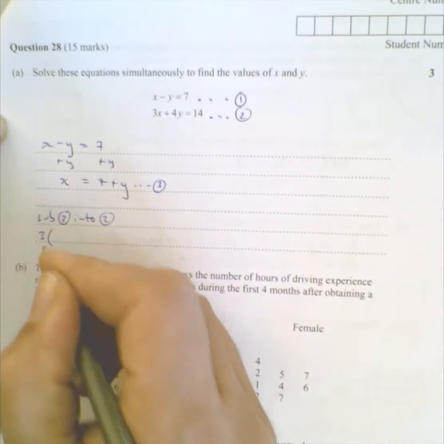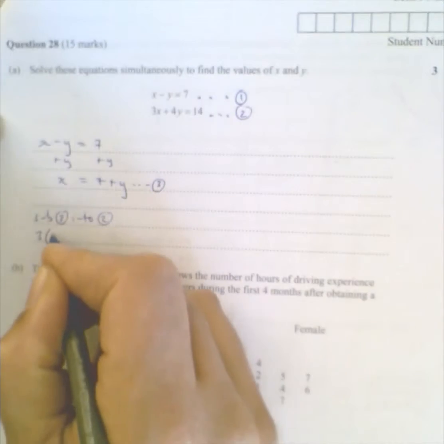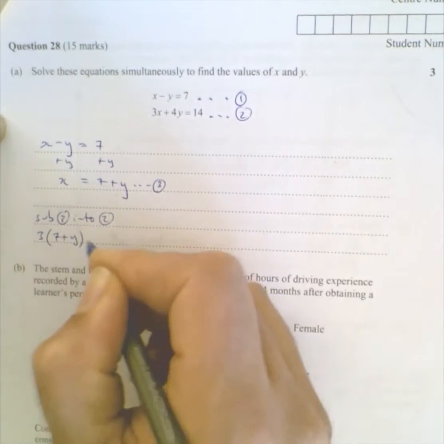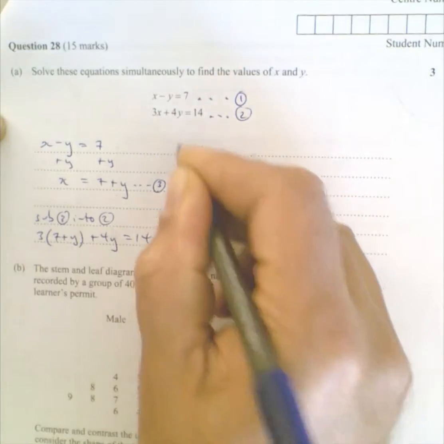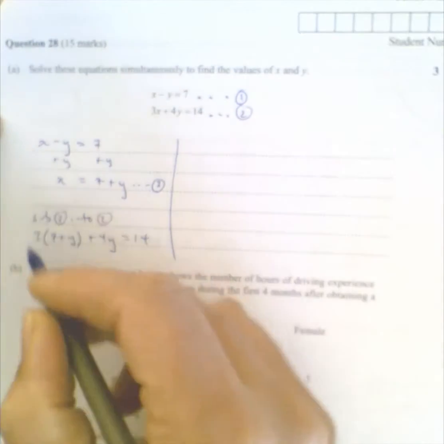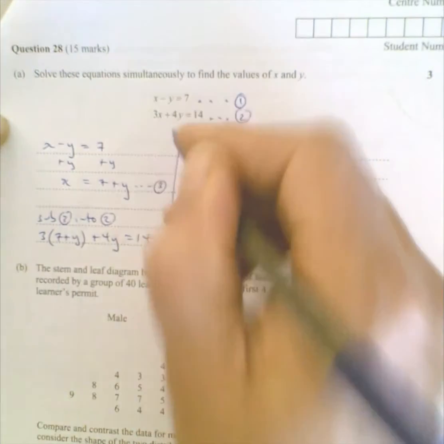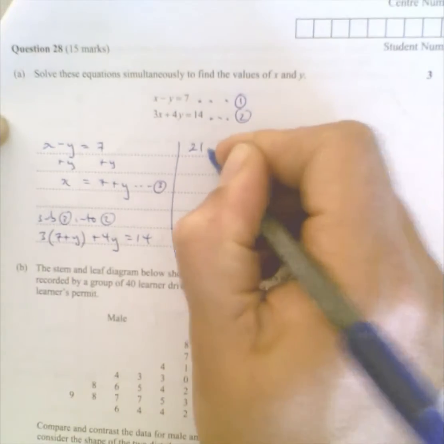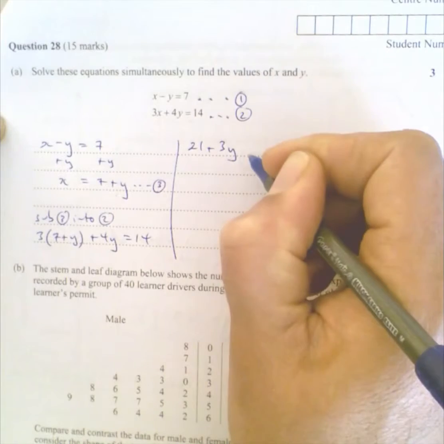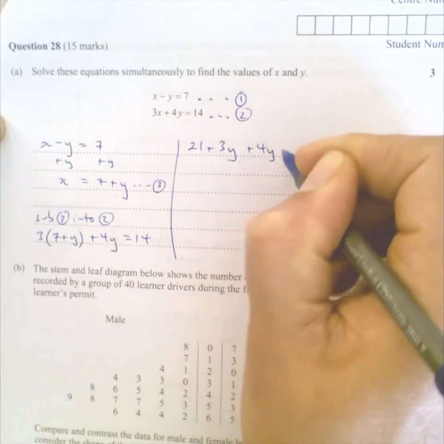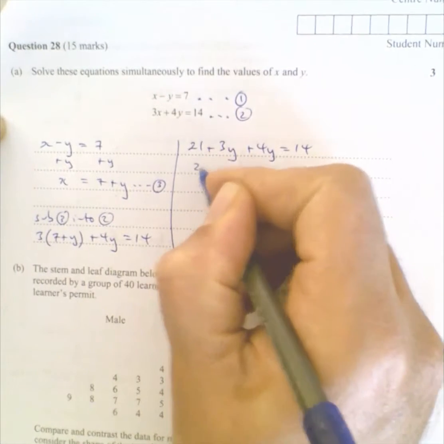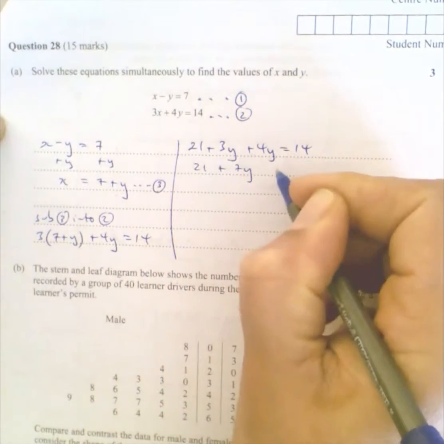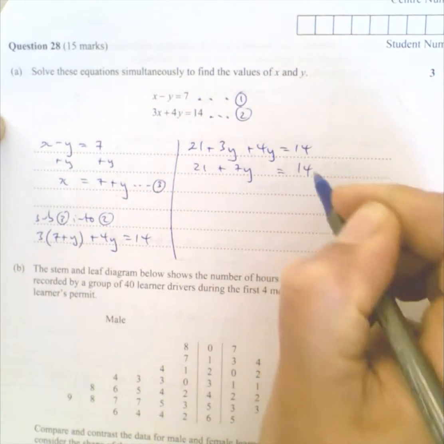So 3 lots of 7 plus y plus 4y equals 14. Okay, so just multiply the brackets out now. So 21 plus 3y plus 4y equals 14. Collect like terms. So 21 plus 7y equals 14.